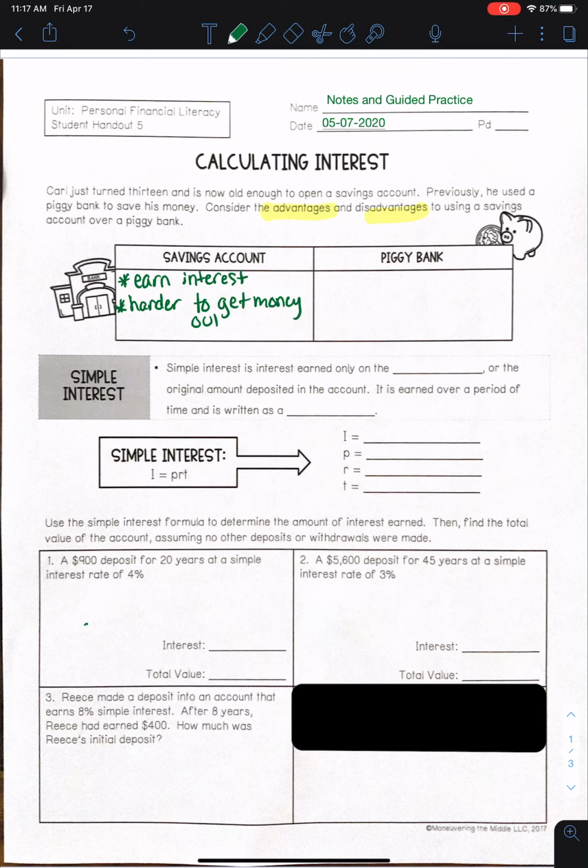In order to get it out, you may have to use an ATM. You may have to go to the bank. You can always use a debit card, which is fine, but if you actually want to have cash, you have to use an ATM or you have to go to that bank to get your money out.